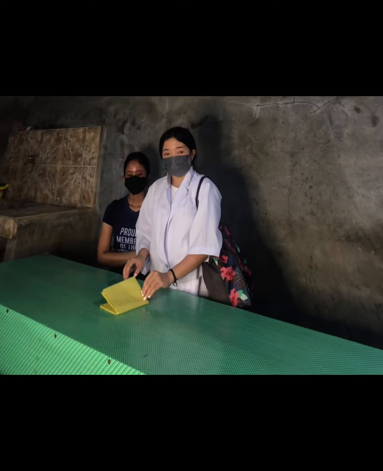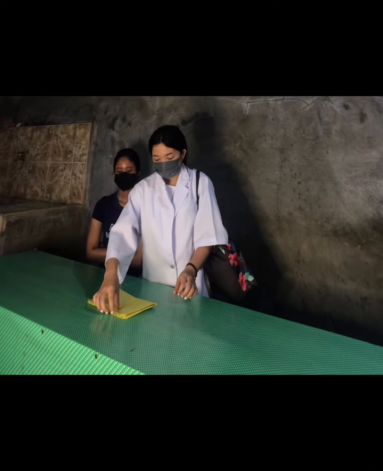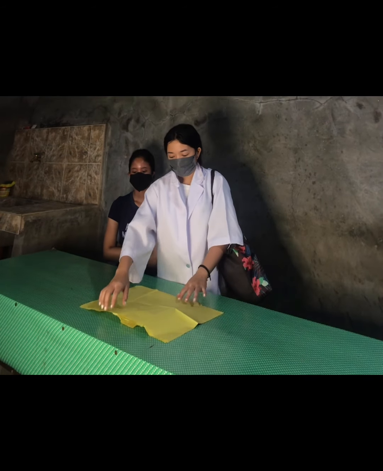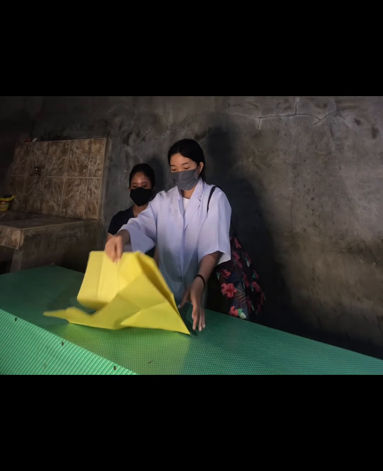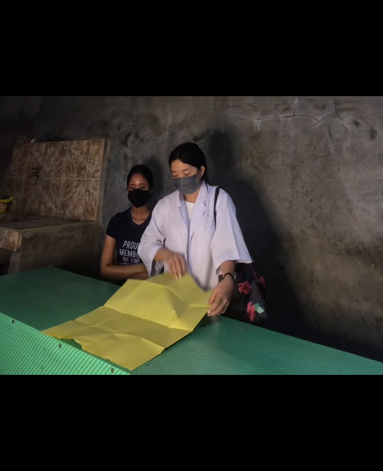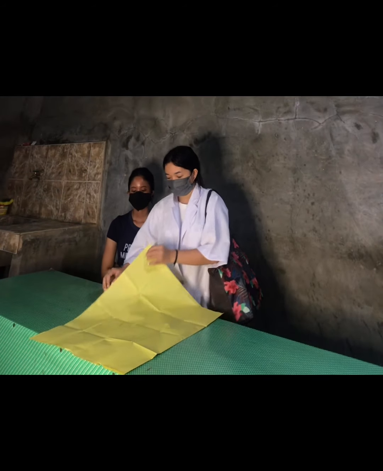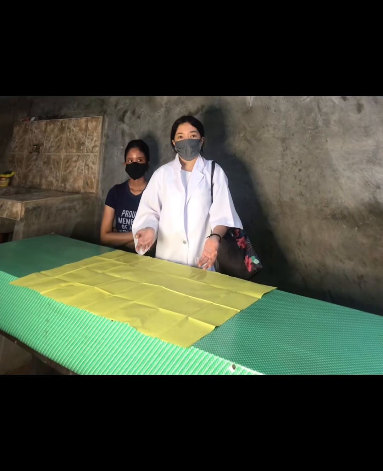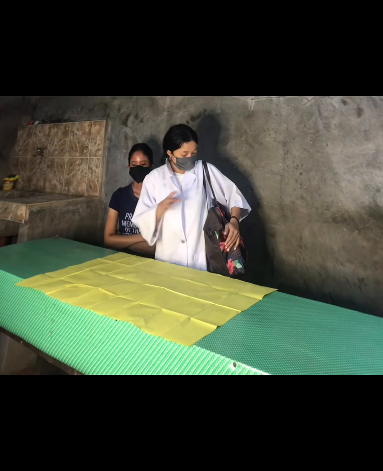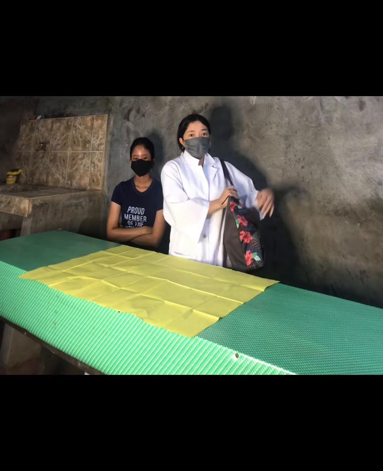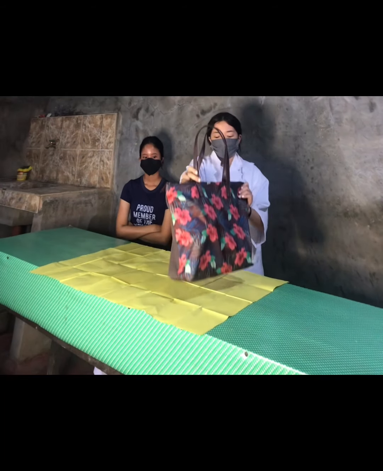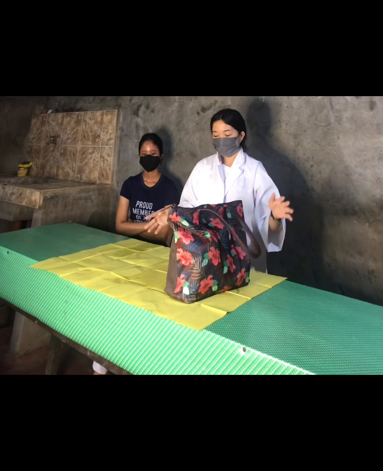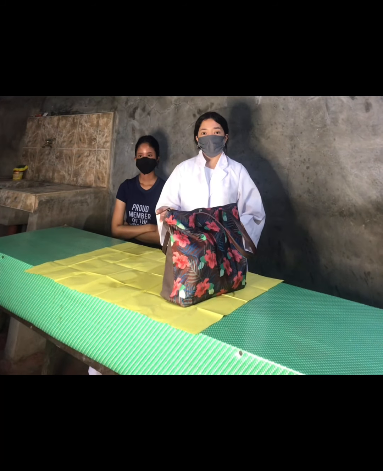So I will set up the paper lining. I will open the paper lining to expose it. So now, as you can see, the paper lining is now exposed. The next thing I'm going to do is set aside the CHN bag. So now I'm going to ask my patient.